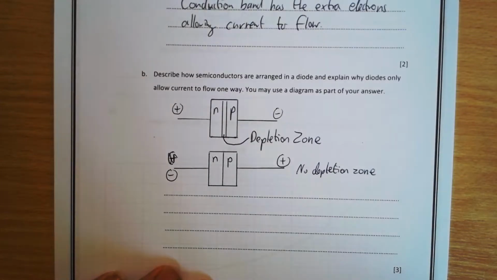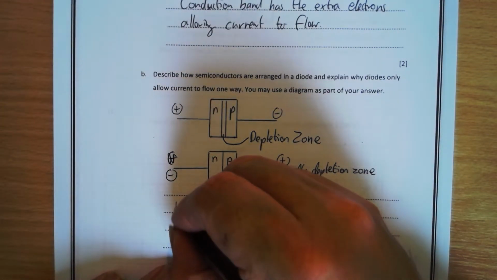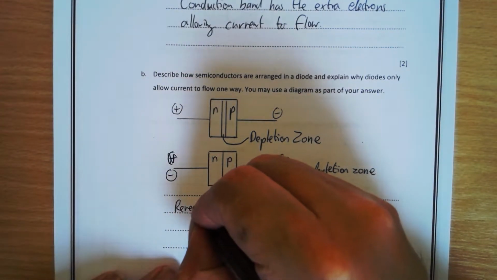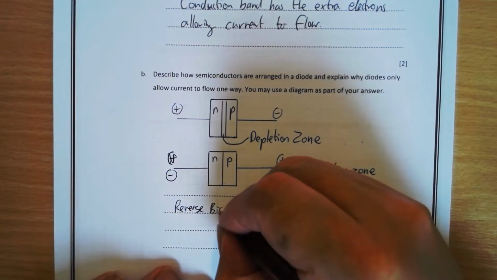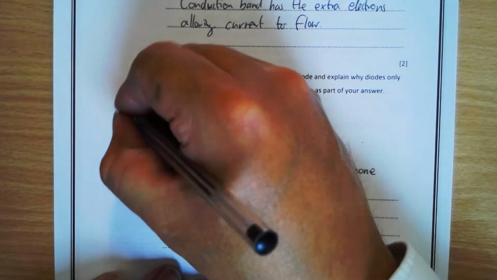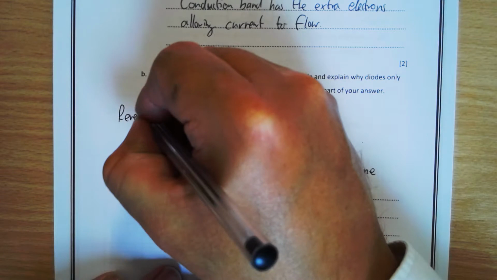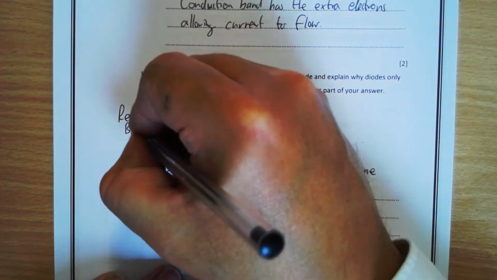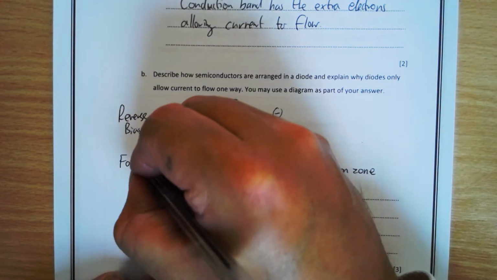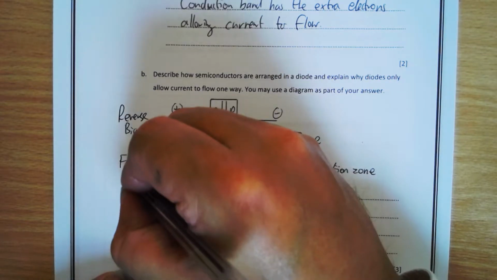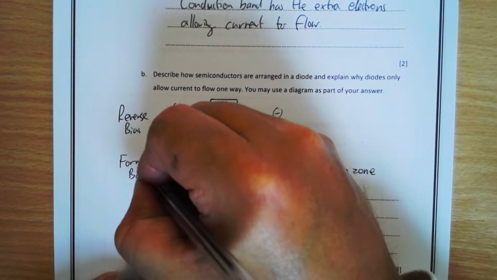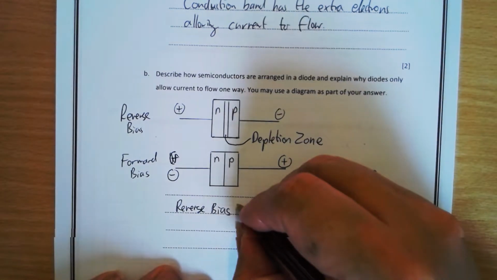You could also describe it. Well, okay, if we've got a reverse bias, we better call it that up here. And if that's reverse, then that's going to be forward, isn't it? A bit like the gears on an automatic car. Forward bias, reverse bias. Okay.